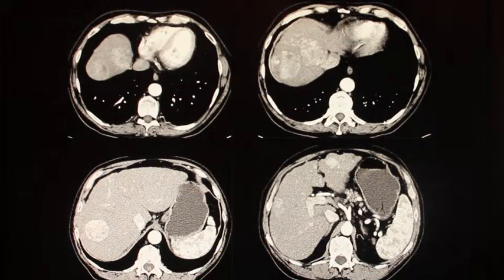This is the CT scan that was performed, and as you can see, he has multiple large, multifocal, bilobed hepatocellular carcinoma, and considering the size and number of the lesions, he is not a candidate for either the Milan or UCSF criteria. So what do we do for this patient?